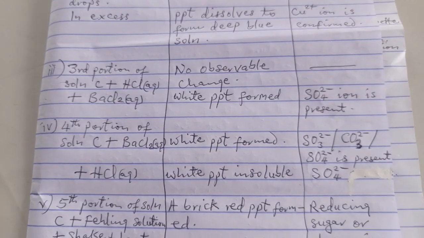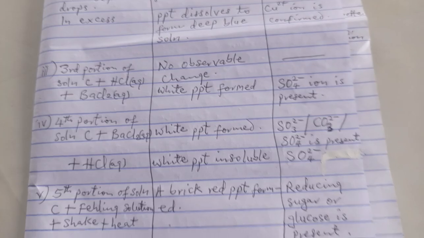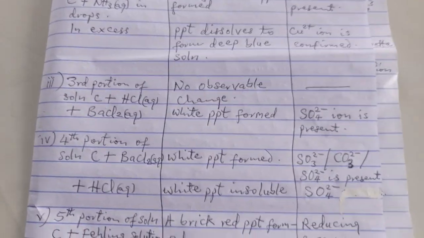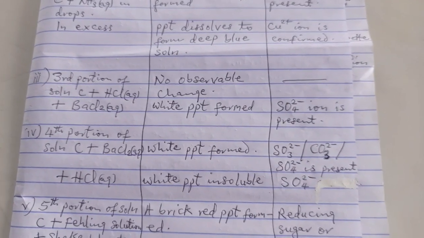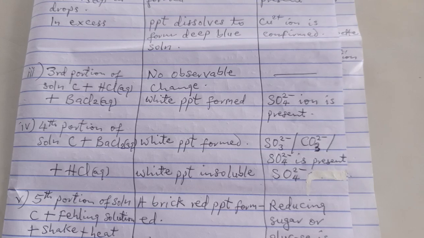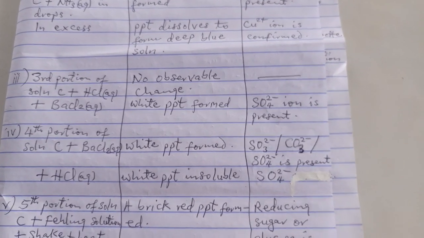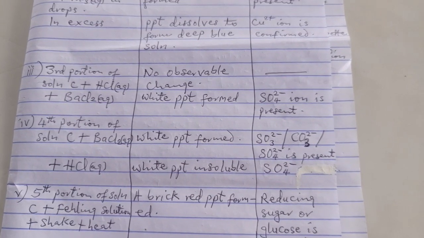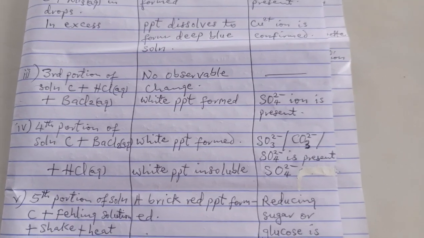Now the fourth portion, we now start with barium chloride, because we don't know which one will come. Just know all. Barium chloride. Then when you add barium chloride to it, you have a white PPT formed. When you start directly with barium chloride, you should know that more than tetraoxosulfate 6 ion is expected.